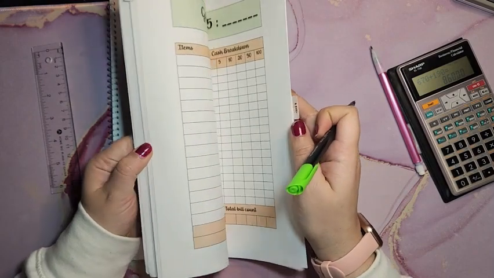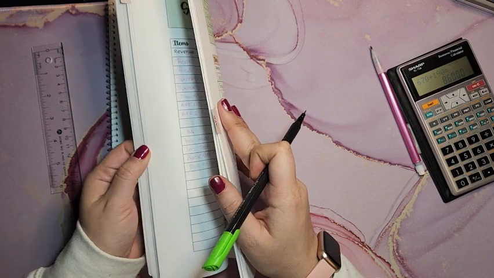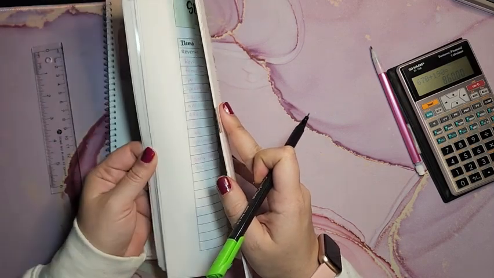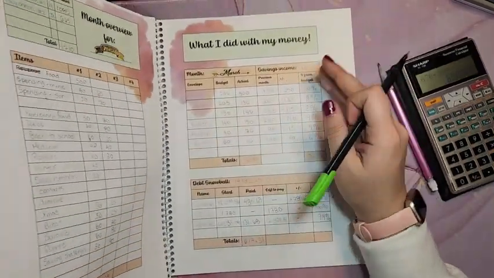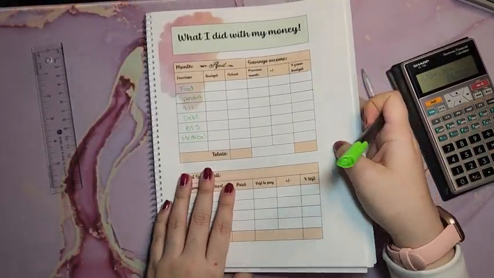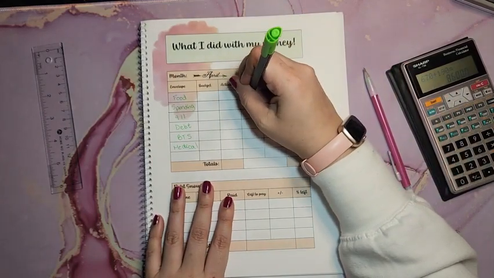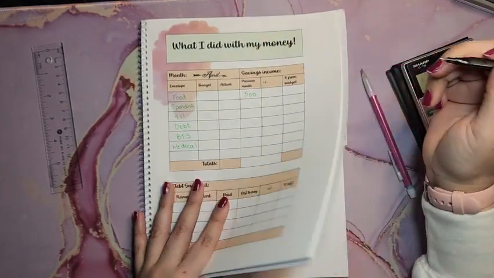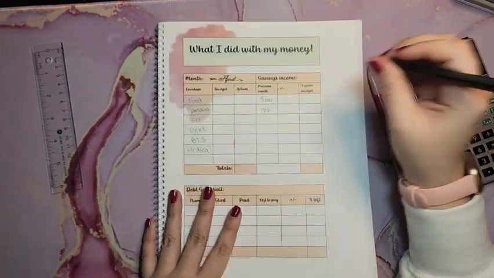So the previous month we can actually see here. So let's go to the previous month and see what I wrote down. In the month of March, I paid $500. That's not going to change. That's why I'm doing it in ink, because it's past numbers.